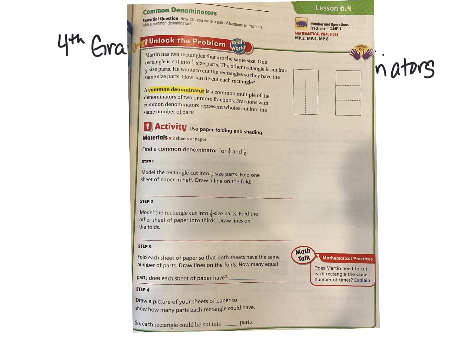Martin has two rectangles that are the same size. One rectangle is cut into 1/2 size parts, two as our denominator, right? The other rectangle, which is the same size, is cut into 1/3 size parts, 3 as the denominator. He wants to cut the rectangles so they have the same size parts. How can he cut each rectangle? A common denominator is a common multiple of the denominators of two or more fractions. Fractions with common denominators represent wholes cut into the same number of parts.